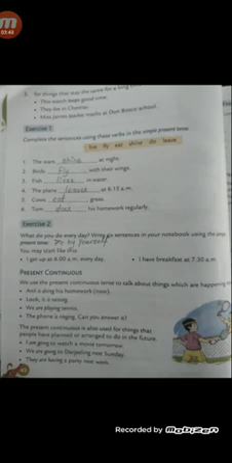Then exercise second, what do you do every day? Write 6 sentences in your notebook using the simple present tense. So this exercise you have to do by yourself. In this exercise you have to write 6 sentences on the things that you do every day. Okay, let's move to exercise third.